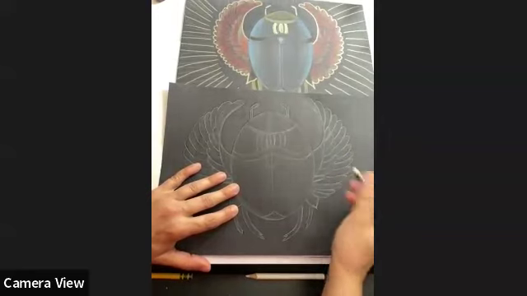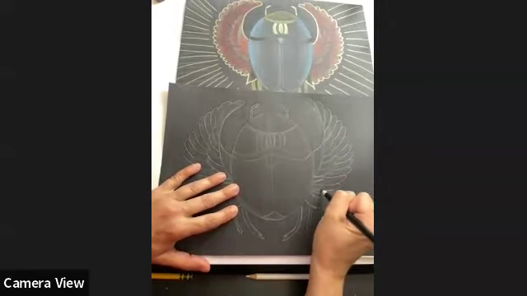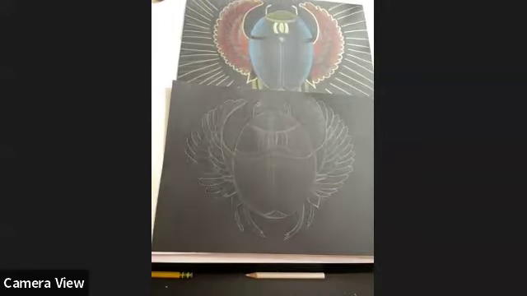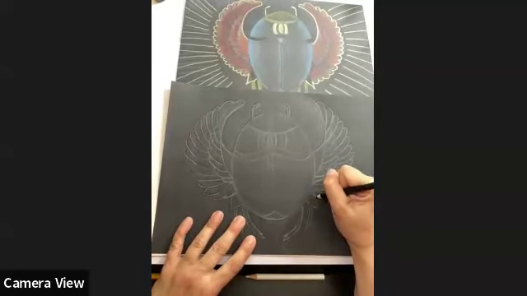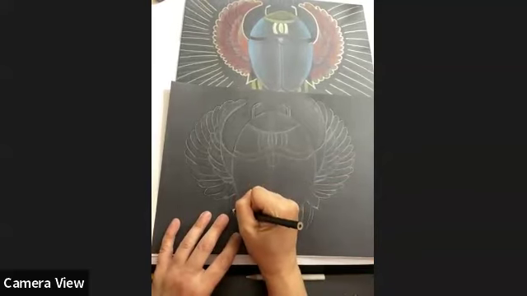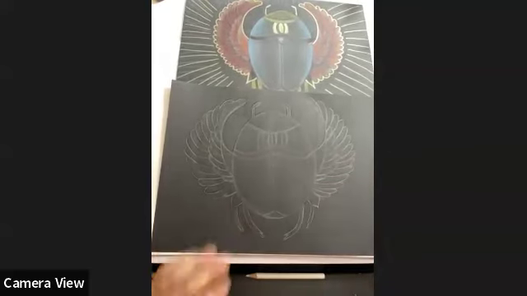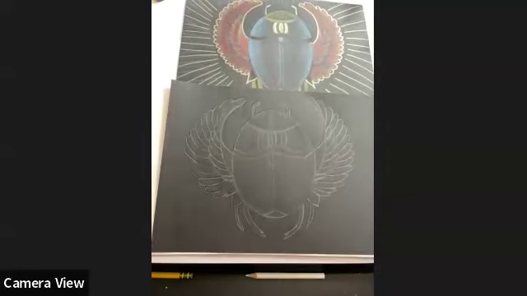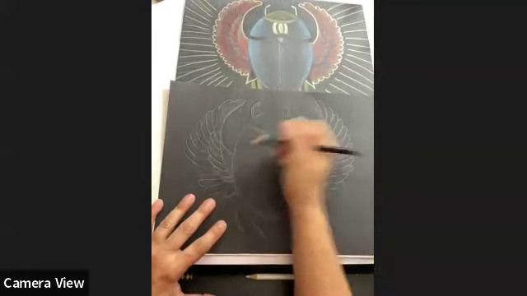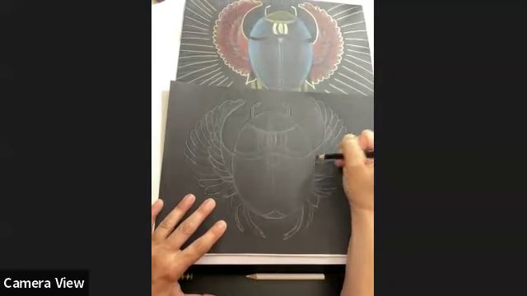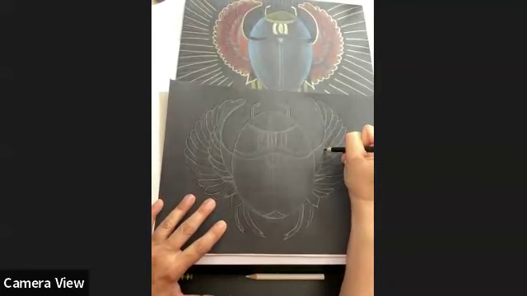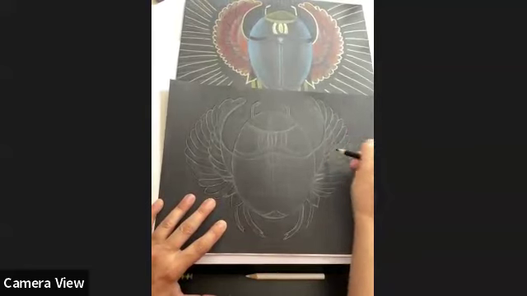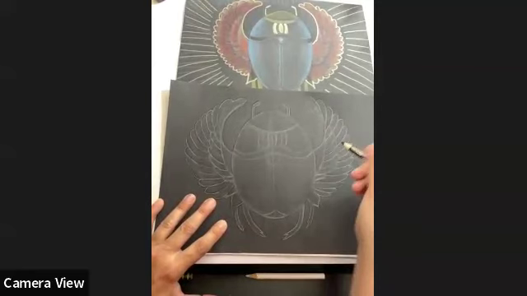It is detailed, but I feel like the layering of the colored pencils really gives it an extra feeling of it being even more detailed. Remember the small feathers as well.